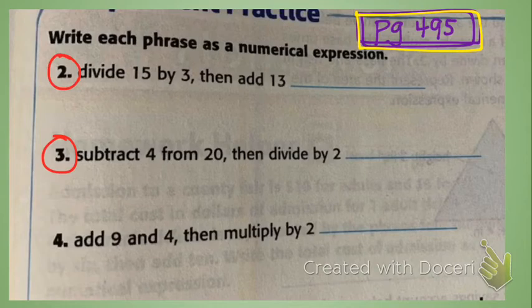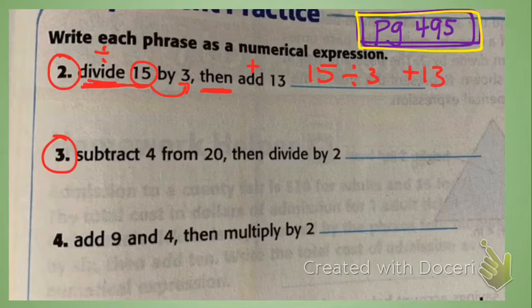All right, so let's take a look at these. So problem number 2, we are dividing. It actually tells us our operation there, right? We are dividing 15 by 3. Then we are adding 13. So this one's pretty simple. We are taking 15, we are dividing it by 3, then we are adding 13.